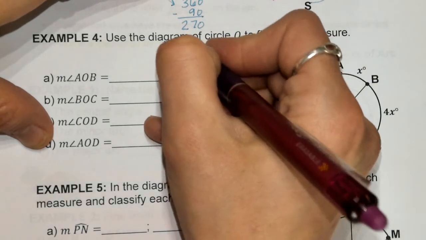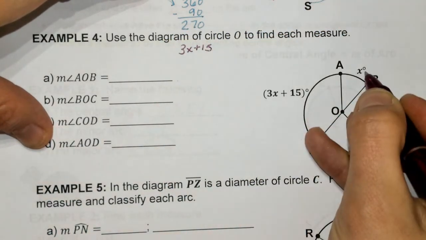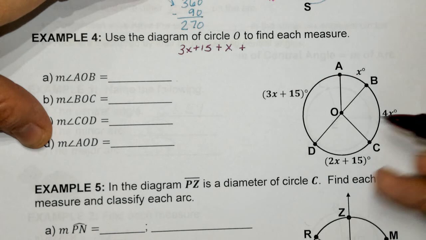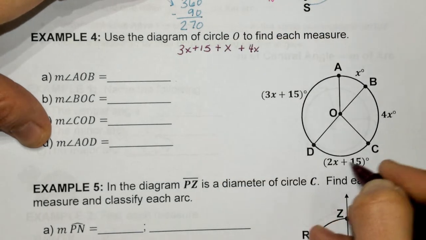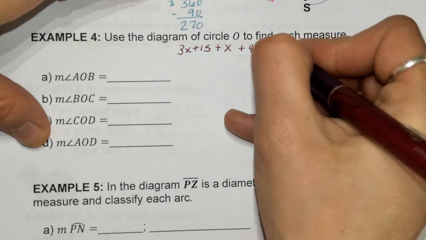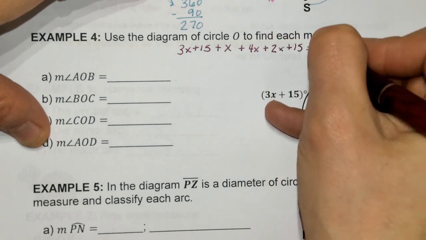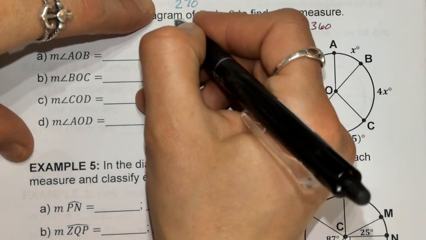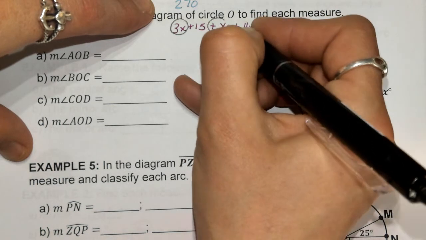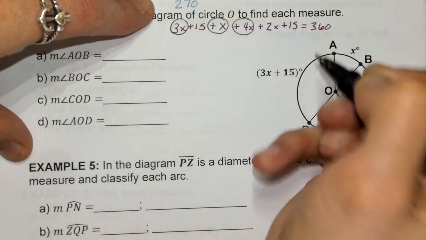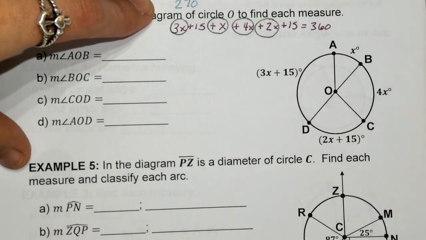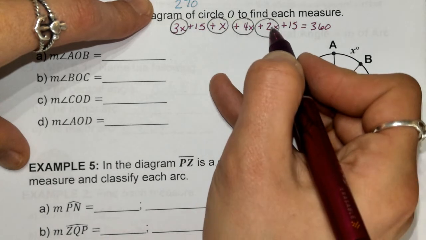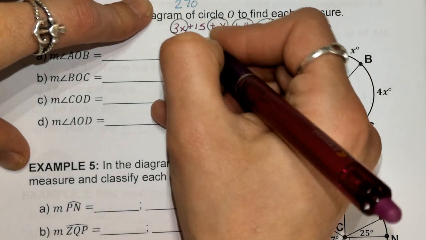So I'm going to take that 3x plus 15. I'm going to add the x. Moving on, I got my 4x, so add 4x plus that last one of 2x plus 15, all equal to 360. It's a lot of stuff to add together. We have to look at our like terms now. Here I have 3x. I have another plus x here. I have a plus 4x and a plus 2x. So all of these combined together, 3 plus 1 is going to give me 4, plus another 4 will give me 8, plus the other 2. I've got a total of 10x.